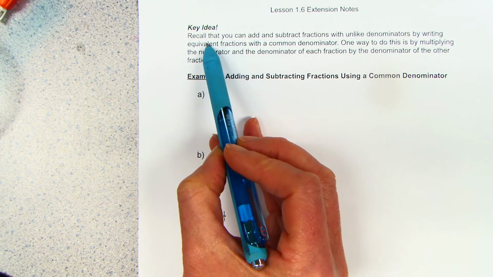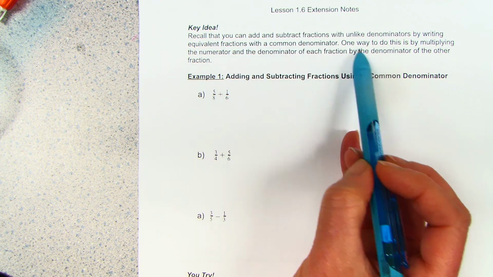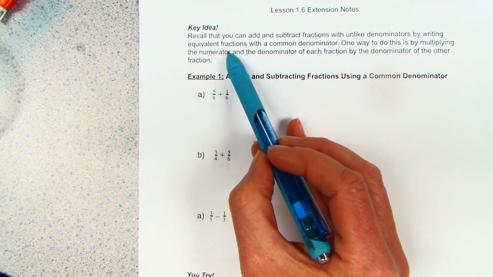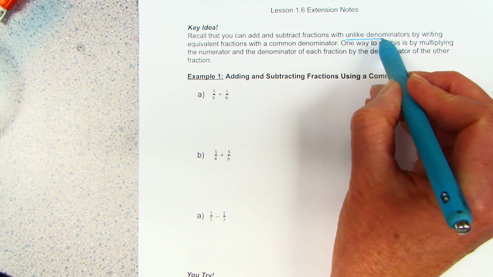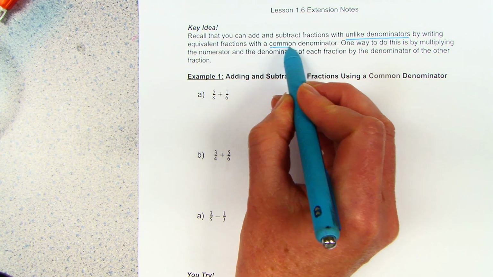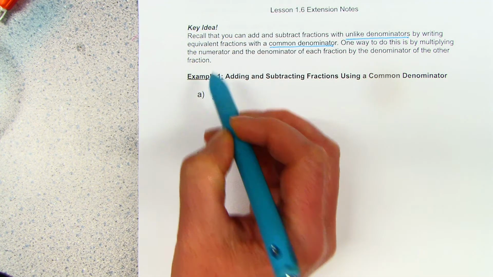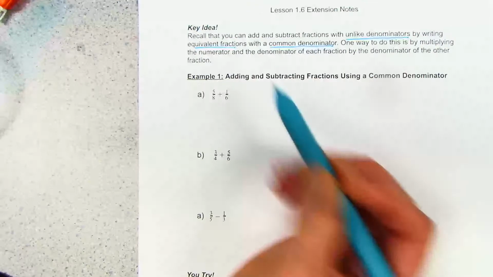So the key idea is to recall that you can add and subtract fractions that have unlike denominators by writing equivalent fractions with a common denominator. So in order to add fractions, first you have to have a common denominator. They have to have a denominator that is the same. And so we're going to rewrite those fractions as equivalent fractions.